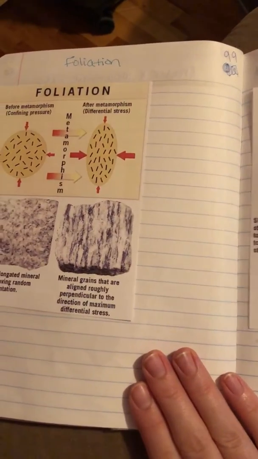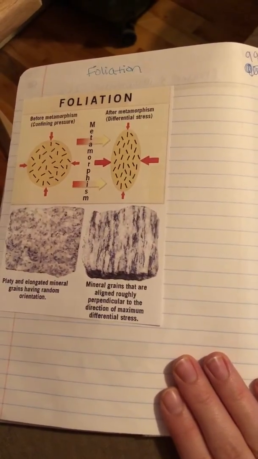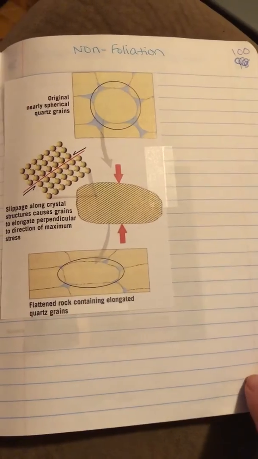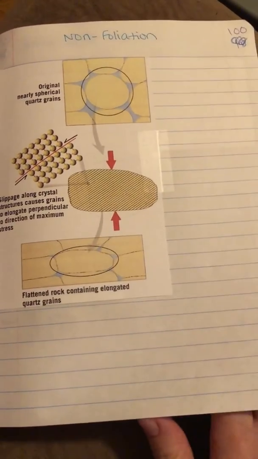Okay, so that's on page 98 through 100. It shows you foliated rock, non-foliated rock. So tell me how these two rocks form.